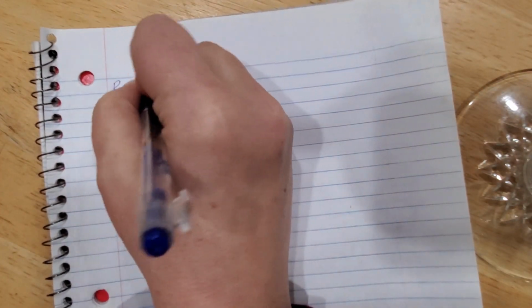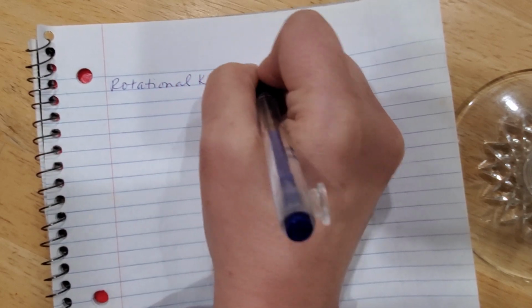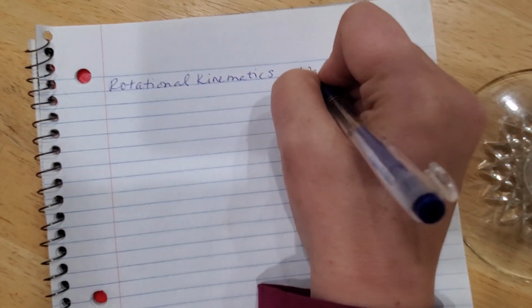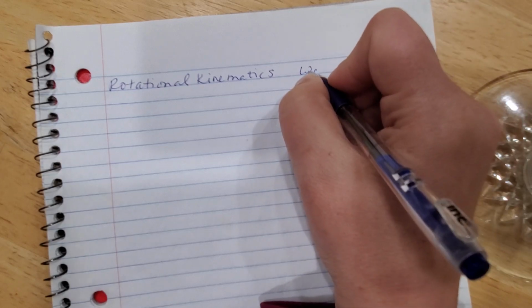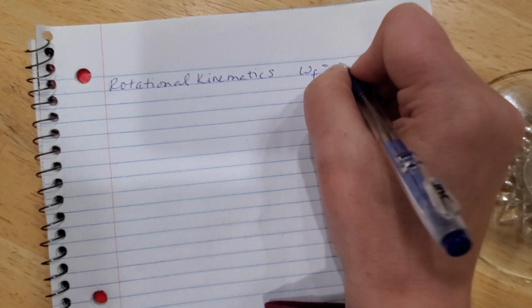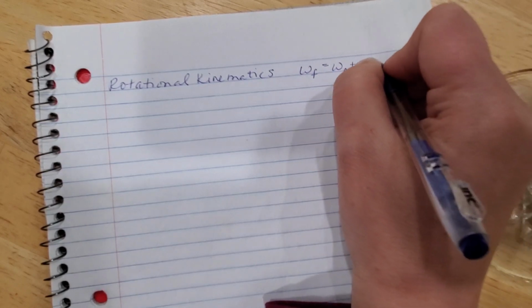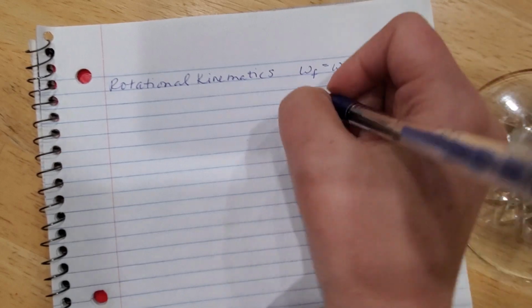Rotational kinematics. The 3 equations. The final angular velocity is equal to the initial angular velocity plus the angular acceleration multiplied by the time.